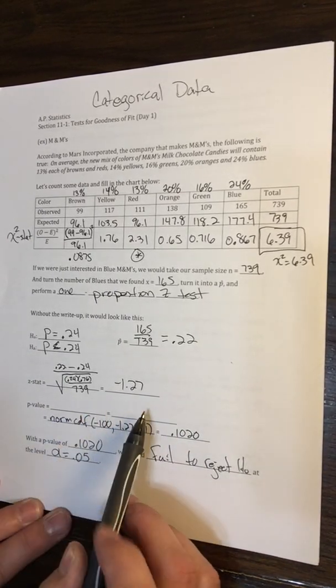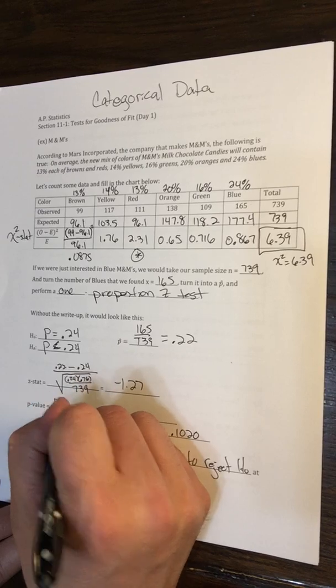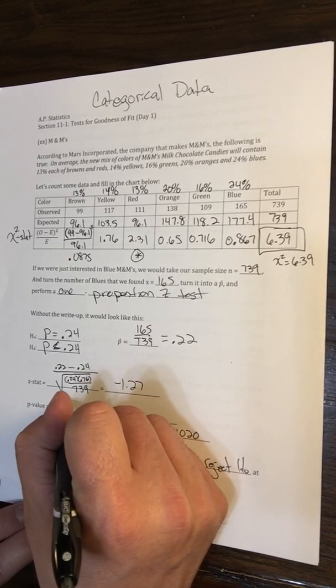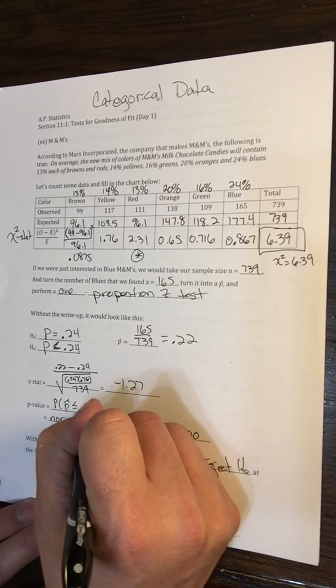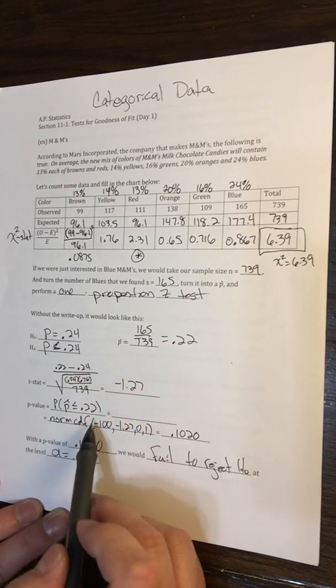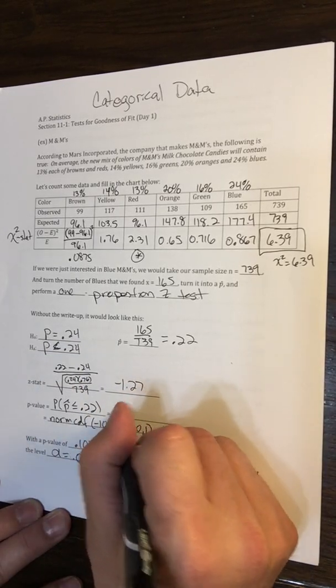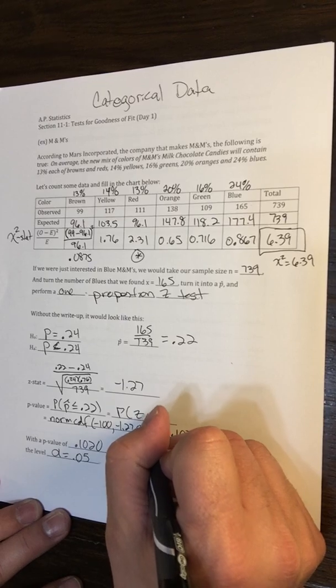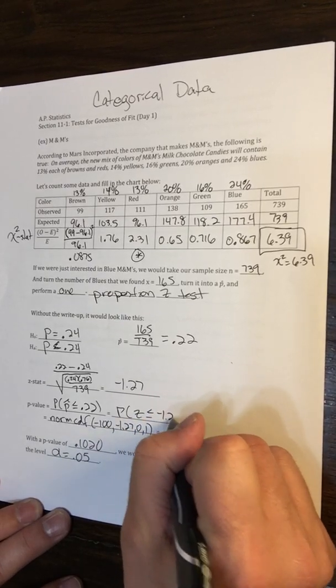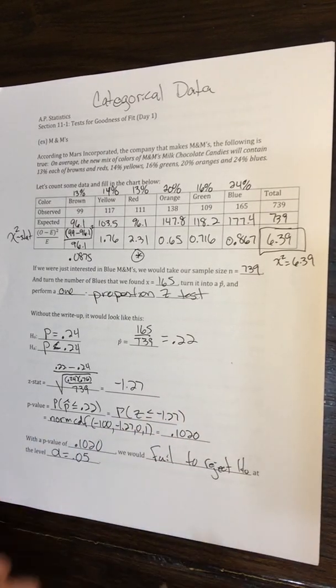You guys are dying to fill those in, I can tell. All right, we'll fill it in. It's the probability that a p-hat would be less than or equal to 0.22 if the null hypothesis was 0.24. And so that's really the probability that a z, if I took z-scores, would be less than negative 1.27, and that's why I do a normal CDF the way I do.